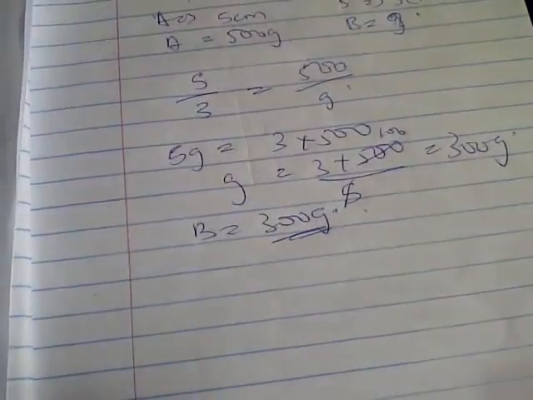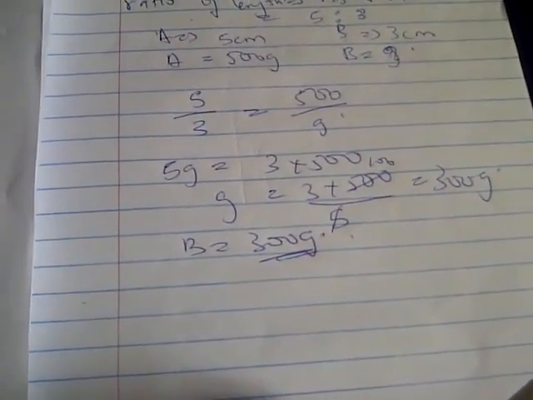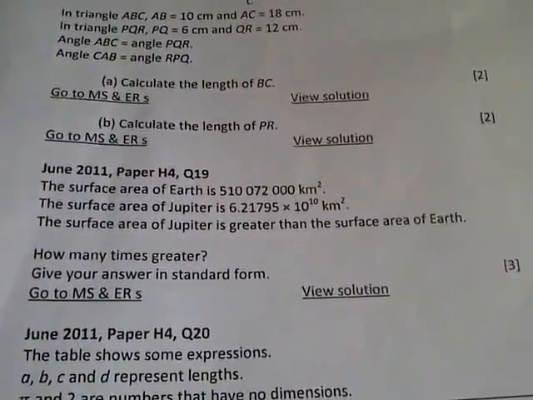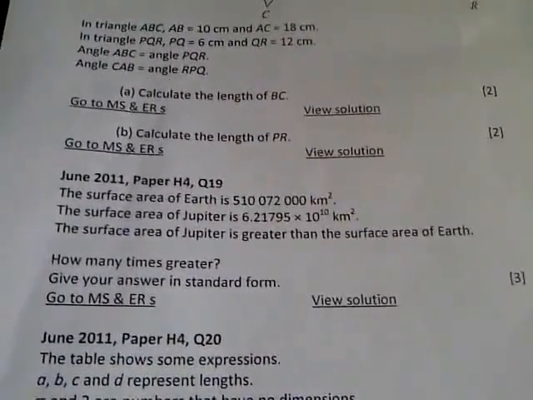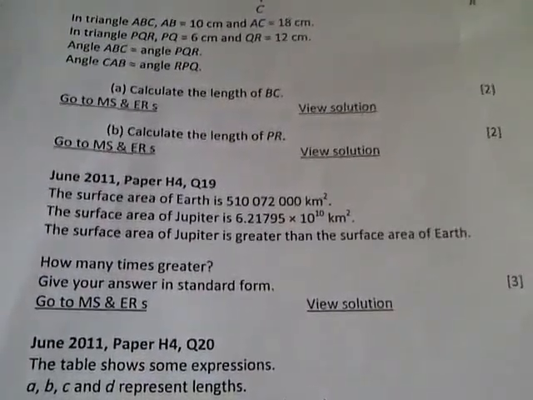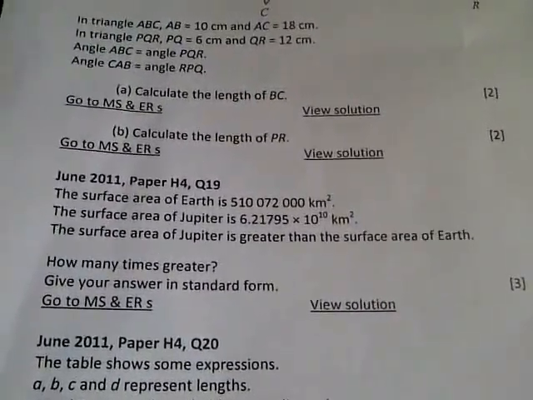Okay, now let's look at another format of comparisons involving area. And here we're told that the surface area of Earth is 510,072,000 and the surface area of Jupiter is 6.21795 times 10 to the power 10 kilometers squared.